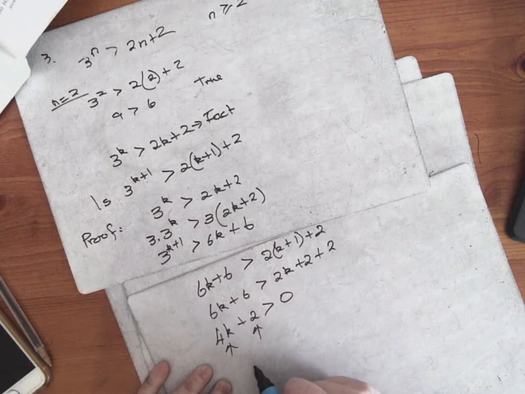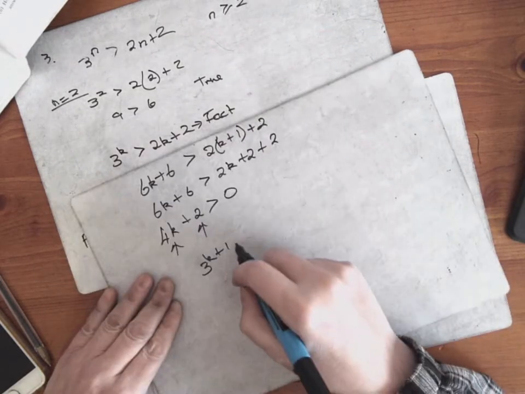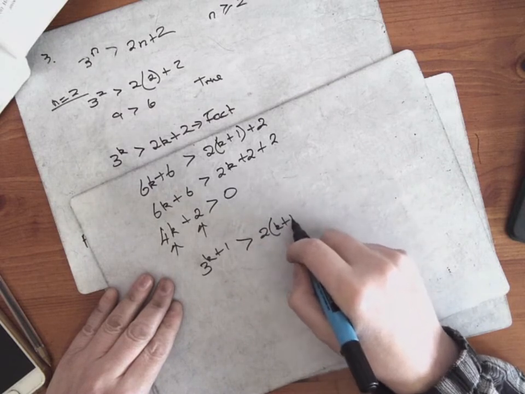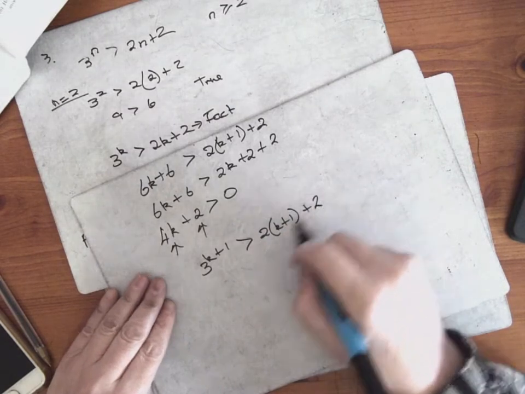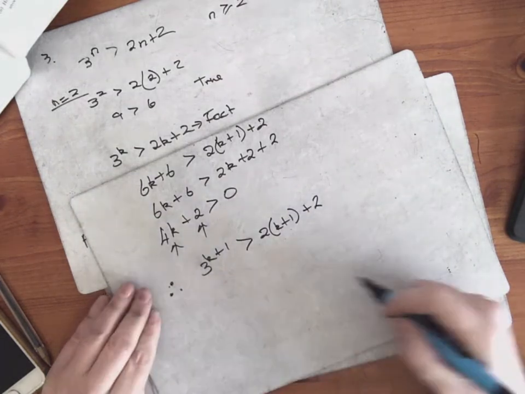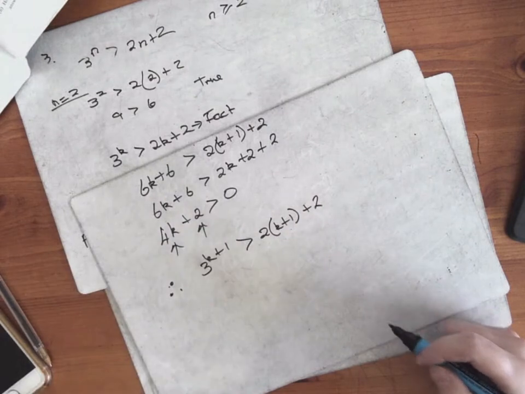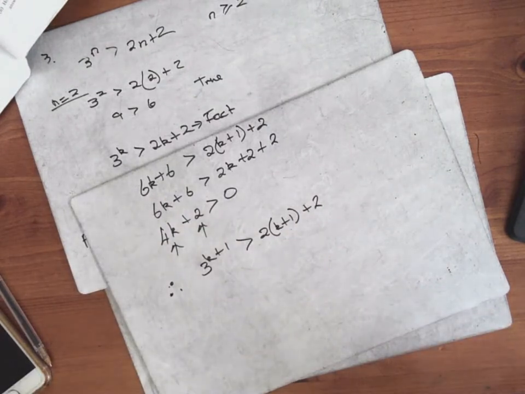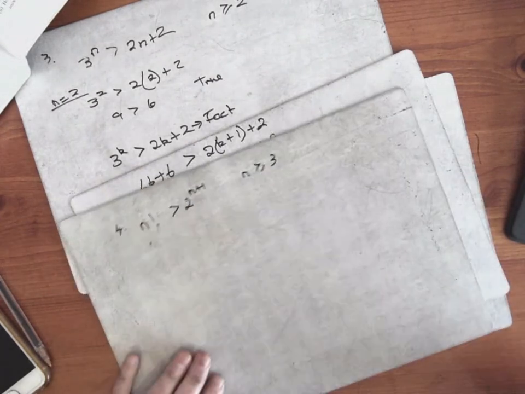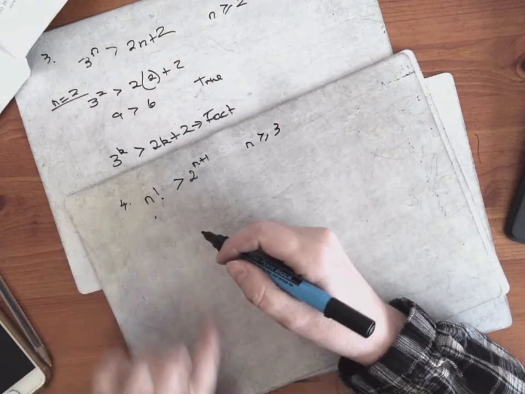So therefore 3 to the power of k plus 1 must be greater than 2 times k plus 1 plus 2, and then you write your 4 sentences. True for n equals 1, true for n equals 2, true for n equals k, true for n equals k plus 1, so true for all n element of N where n is greater than or equal to 2. Right, last one, number 4.